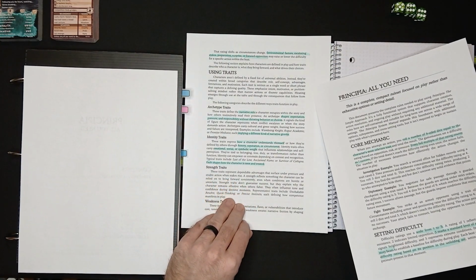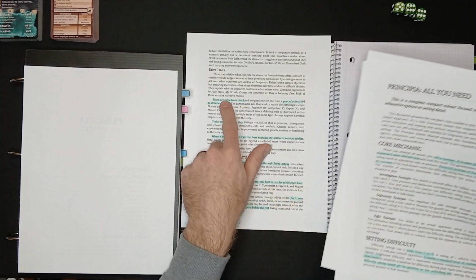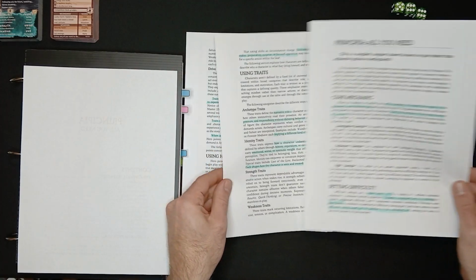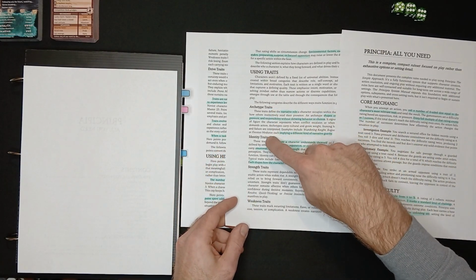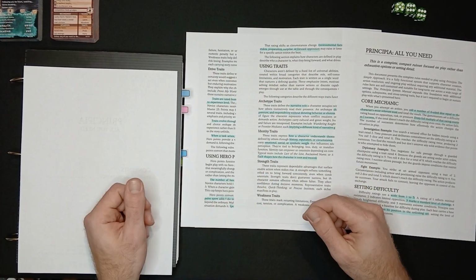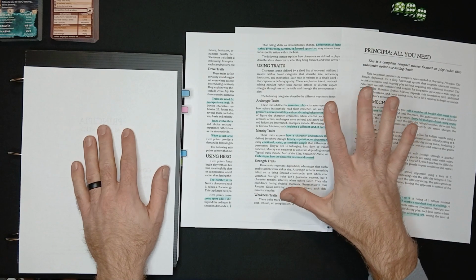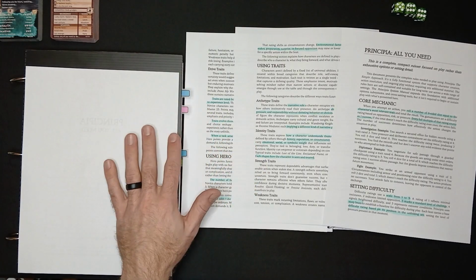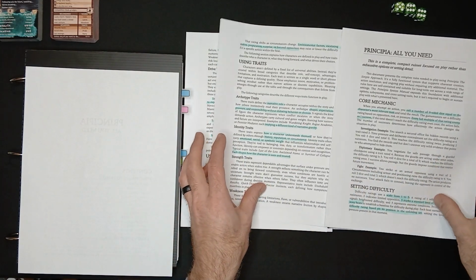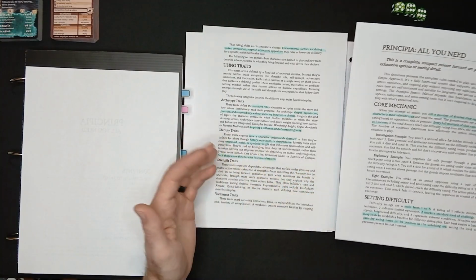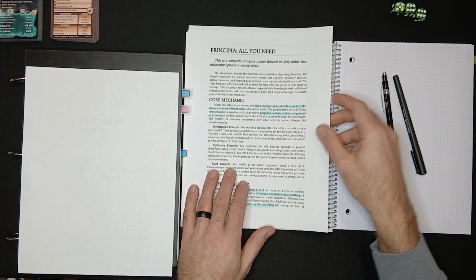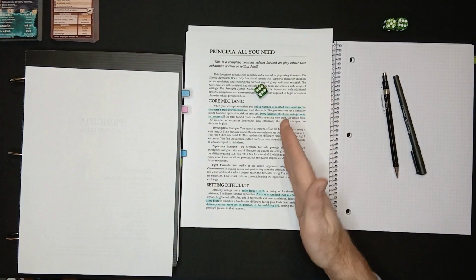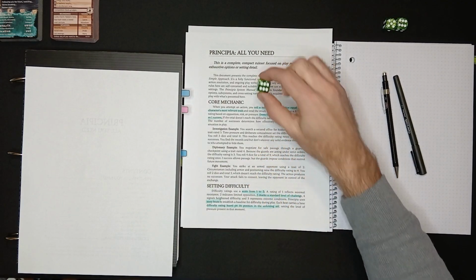Traits are rated from 1 to 5. You get 5 traits. Your character gets an archetype trait, identity, strength, weakness, and drive trait. And as a novice character, you get 5 points to spread between those. So I'm probably going to do 1 in each, but we'll see how the character unfolds. Anyway, you roll as many dice as you have levels of that trait, and you determine your success or failure based on how many times the difficulty score can fit in the total of your dice.